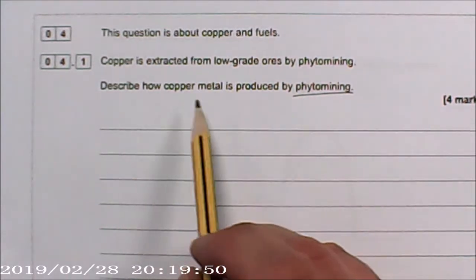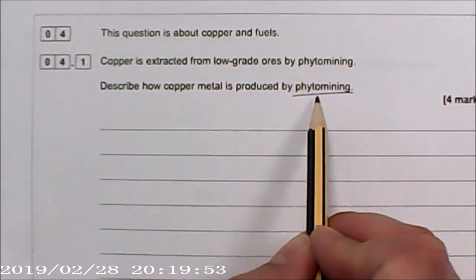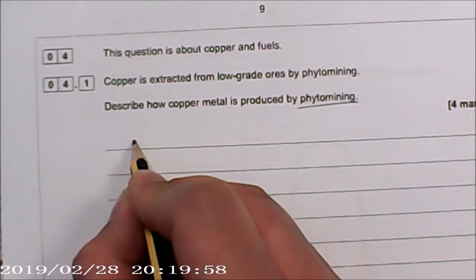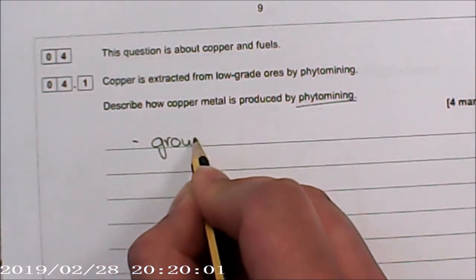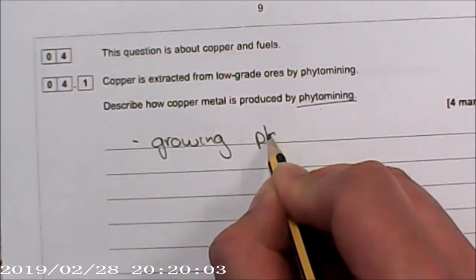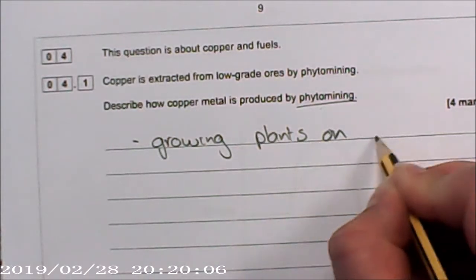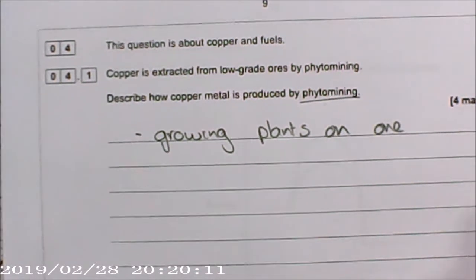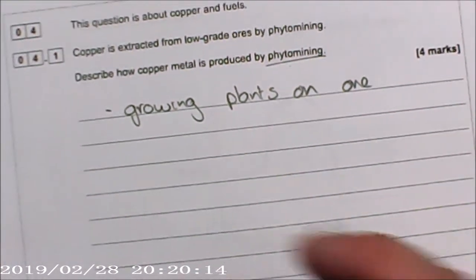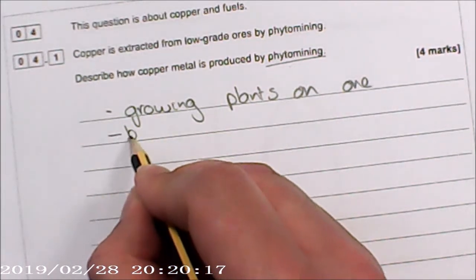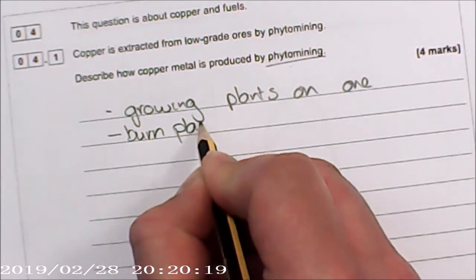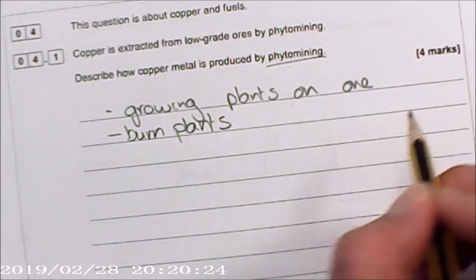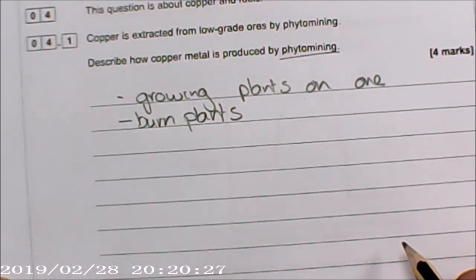If we're using plants, which is what phytomining is, using plants to get the copper, the first thing we need to do is grow our plants. So growing plants on the ore, or the low-grade ore, either way. And then once we've grown the plants, we then need to get the plants and we burn them. So that would be your second mark. So 1 mark about growing the plants on the ore. The second mark is going to be about burning them.